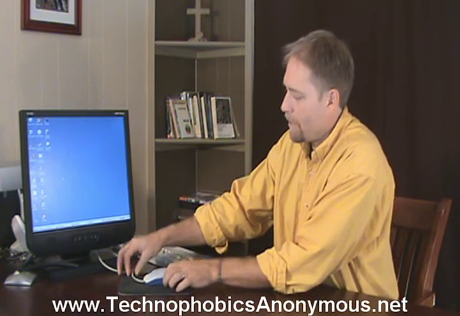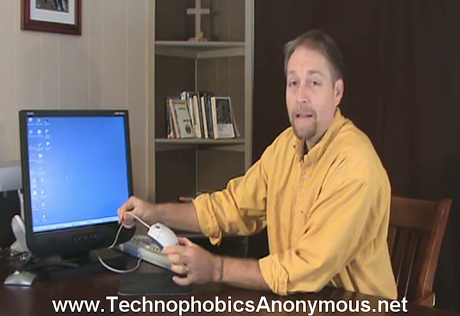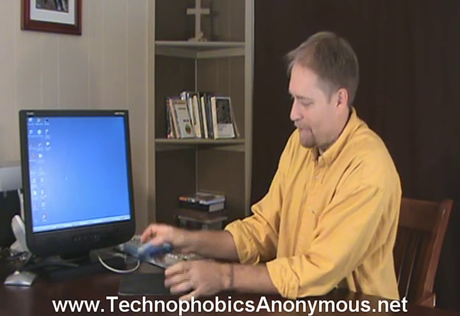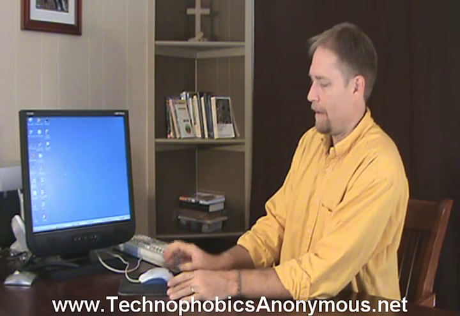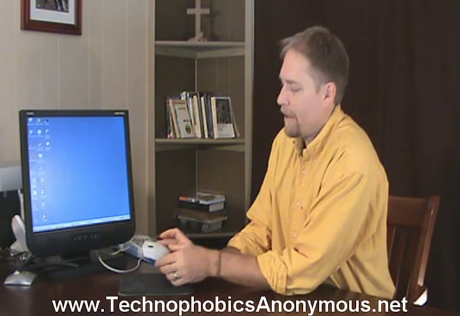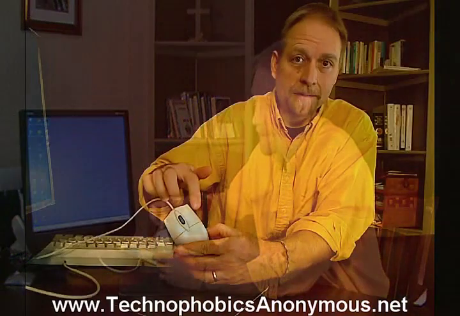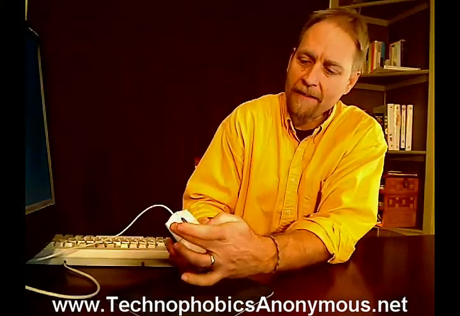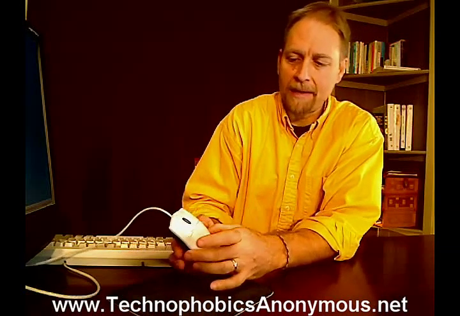The mouse is this small device right here. Typically it has a cord running off of it. Many mice nowadays don't have any cord at all. It'll just look like this plastic thing sitting there. One thing that we need to understand about the mouse is there are two buttons on the mouse. One is a left button, one of them is a right button.